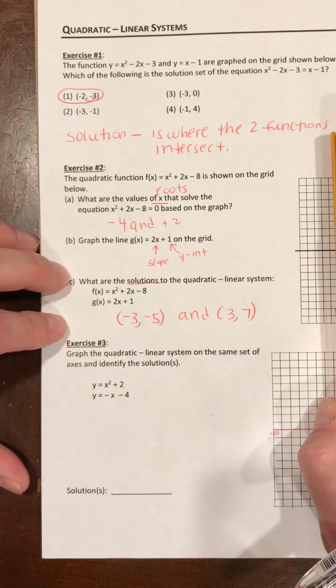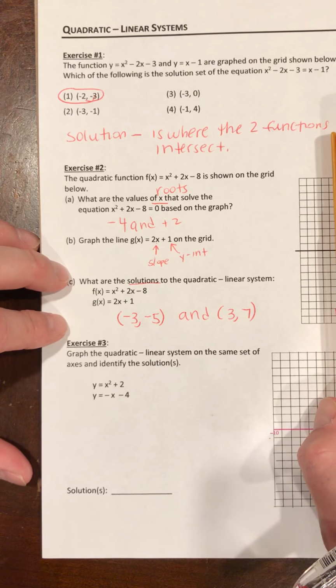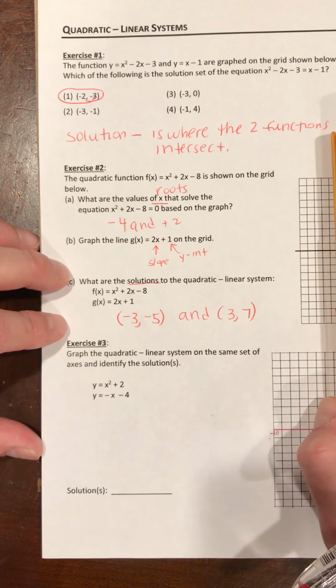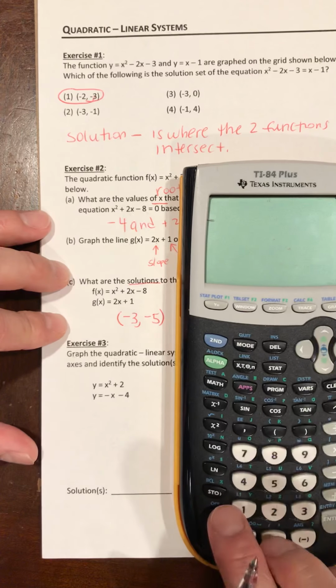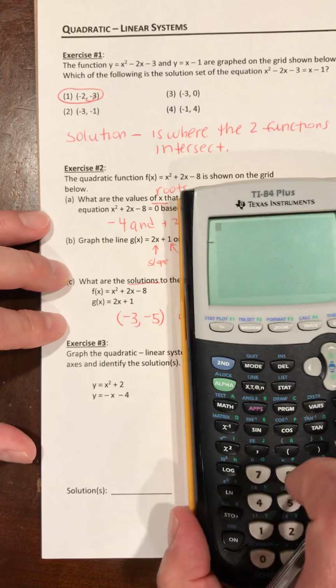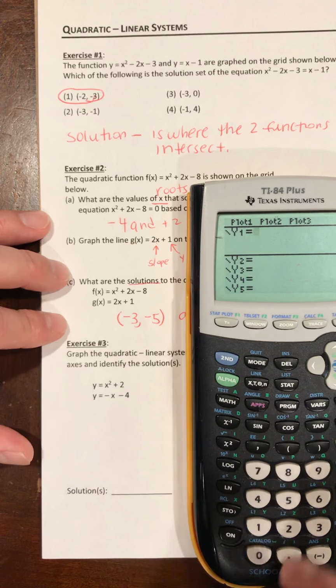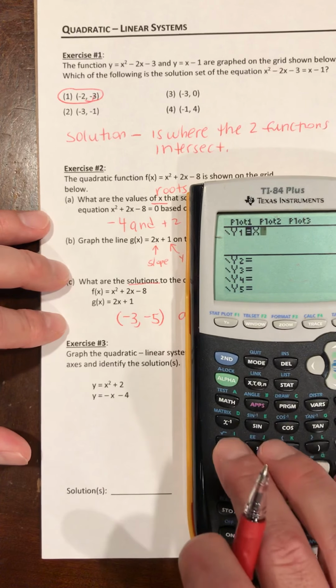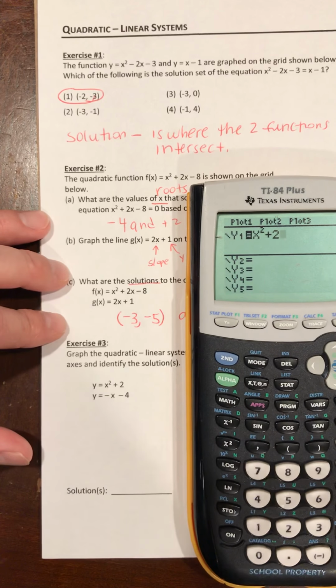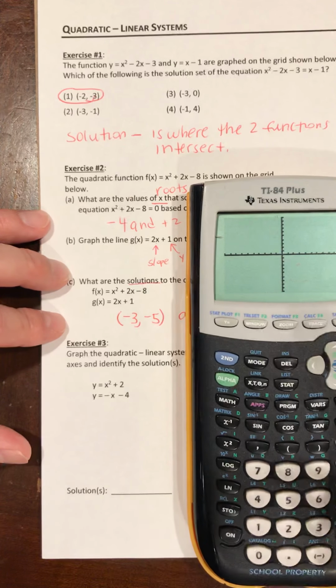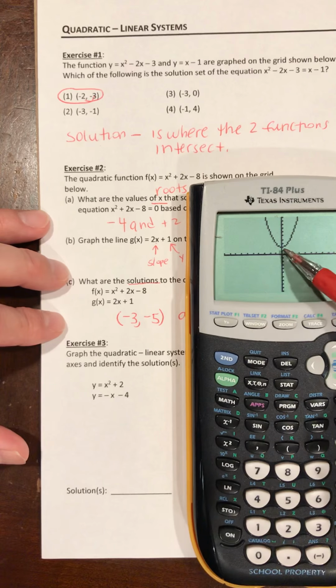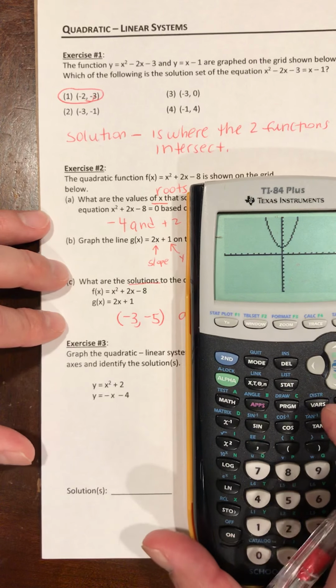We're going to graph the quadratic linear system on the same set of axes, and we're going to determine the solutions. So here we go. What I recommend is you graph one equation at a time to start out, and then you're going to go back and put them both in. So I'm going to graph x squared plus 2. Hopefully you realize that this is a graph that's just going to shift up 2 from the origin.